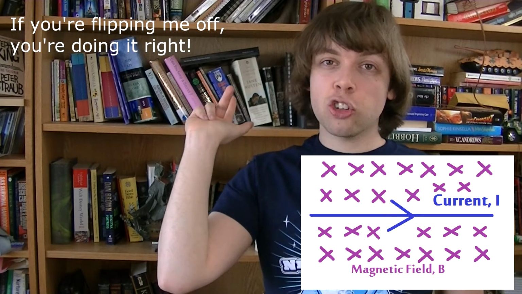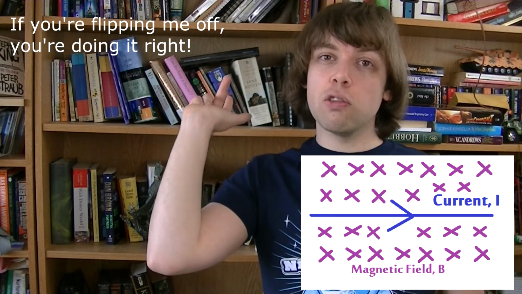So here's an example. Point your thumb in the direction of the current, point your pointing finger in the direction of the magnetic field, and then your middle finger will show you which direction the force on this wire will be. So this wire, positioned as shown in the diagram, will feel a force directly up.